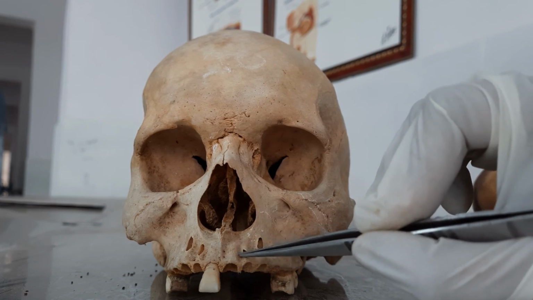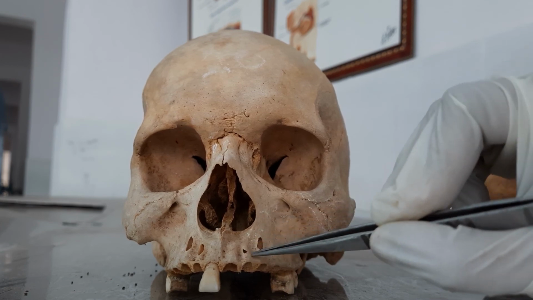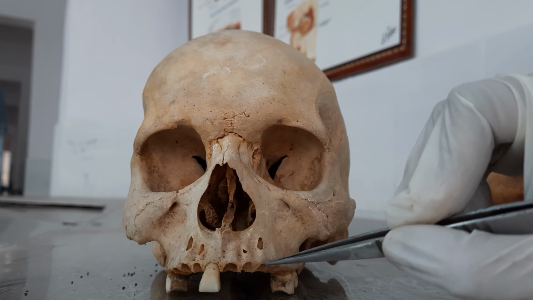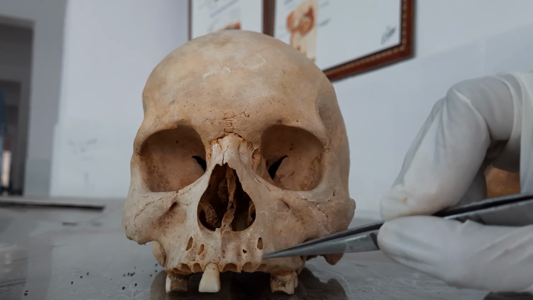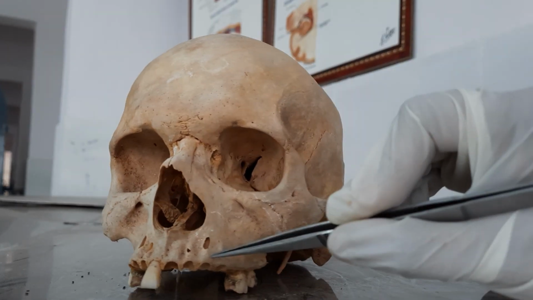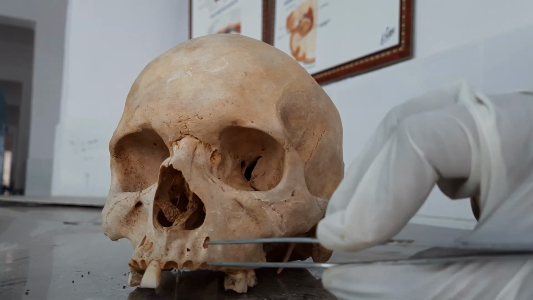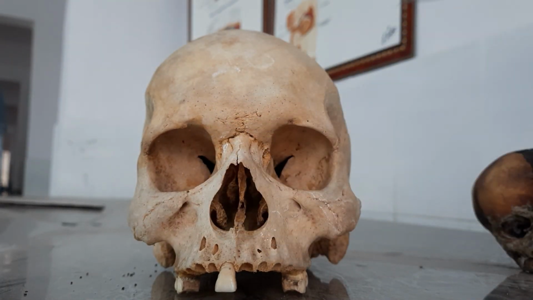Just above that, there is a fossa called the incisive fossa. Lateral to the fossa, there is the canine tooth. Because of the canine tooth, there is an elevation called the canine eminence. By the side of the canine eminence, we again see a depression called the canine fossa. So these are all the features we see in the norma frontalis.